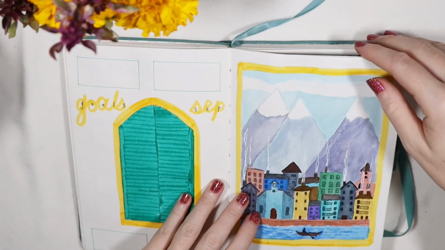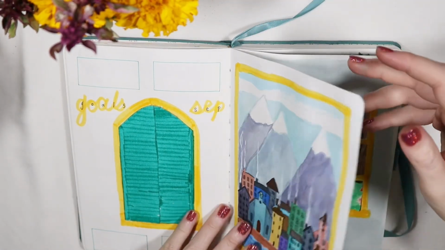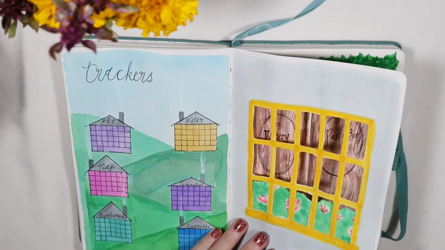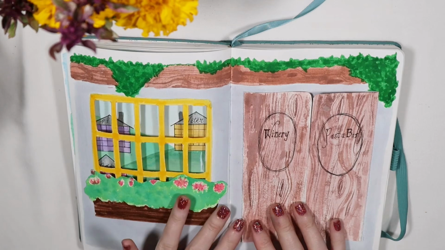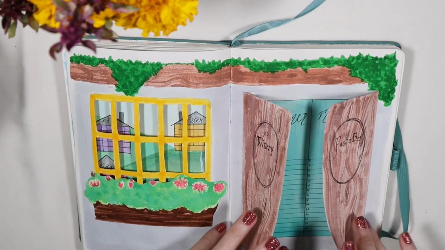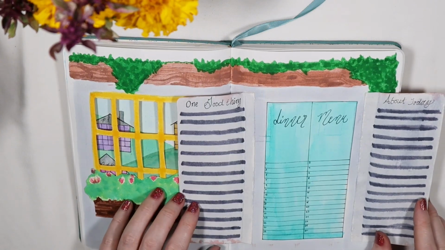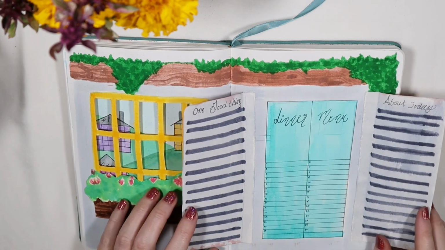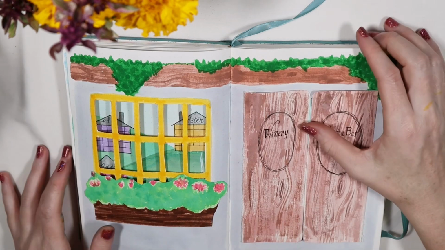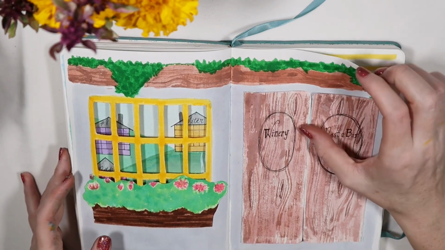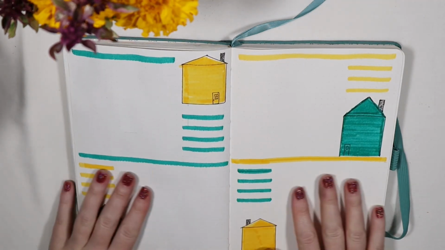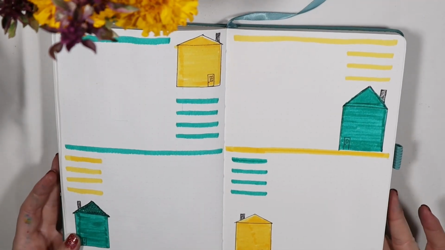And then flipping over to our trackers. And there you can see the finished spread. And then you can see it through that little window as well. And then our doors of our dinner menu and our gratitudes with that little wooden beam up there. There's also a little bit of room below the window if I want to add anything in here, but I don't think I will need to with half a page per day.